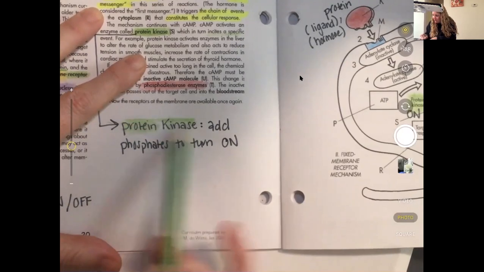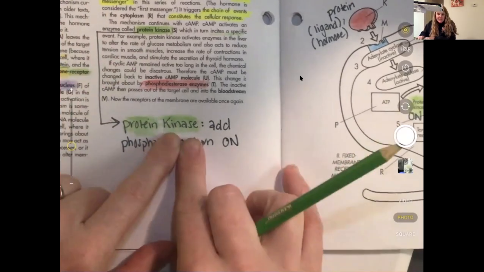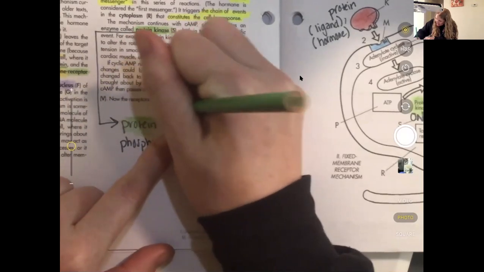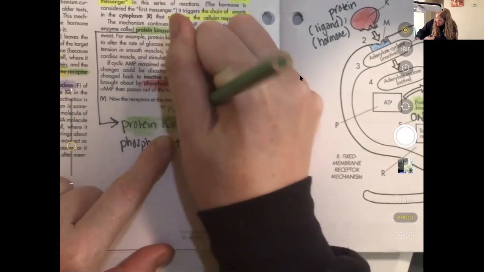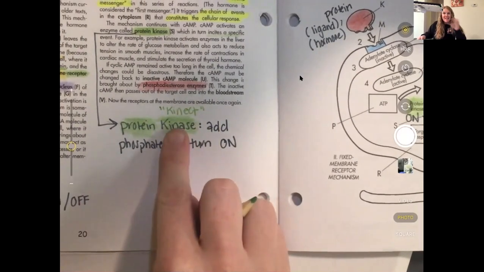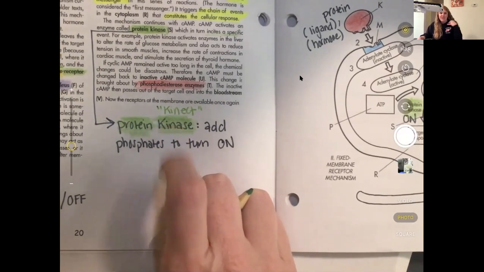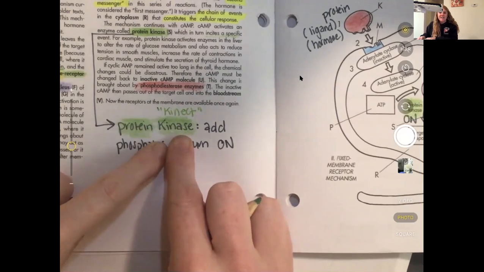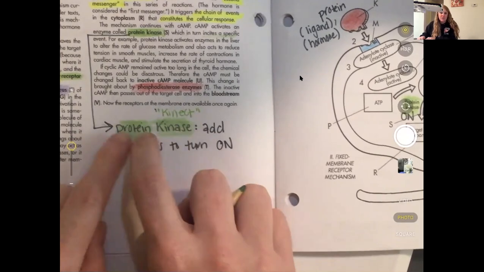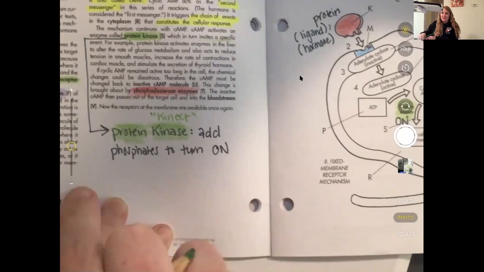And then I'm going to teach you my little way of remembering this. So kinase, I like remembering connect. We are connecting phosphates to turn on. It also kind of sounds like kinetic energy, which is just the energy of motion. So we can think of on, we can think of energy. So protein kinases connect phosphates. So connect on. So protein kinases turn things on by adding phosphates to them.